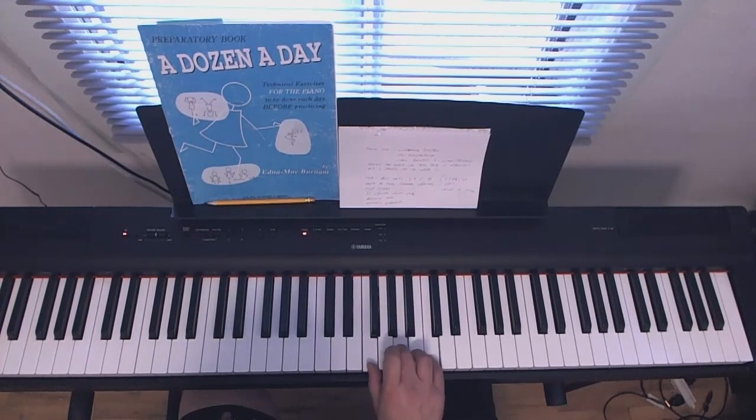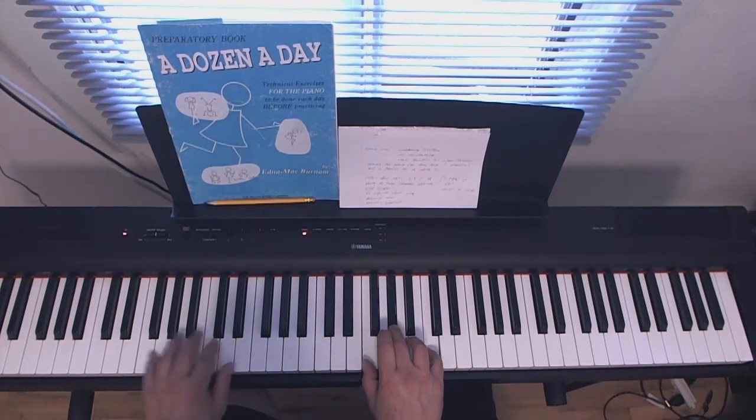Just do it on F. F major, go down, this middle note's going to go down. It's going to make you an F minor.